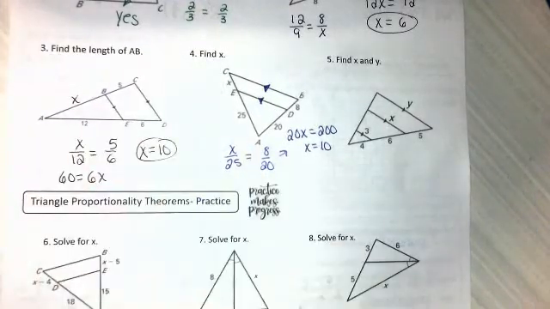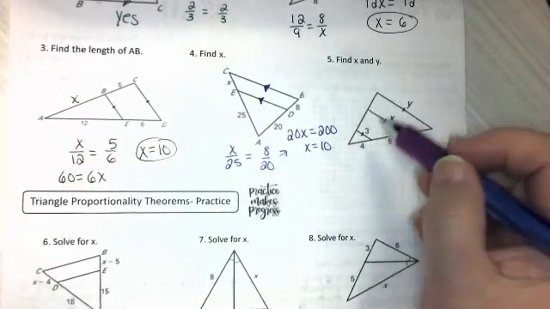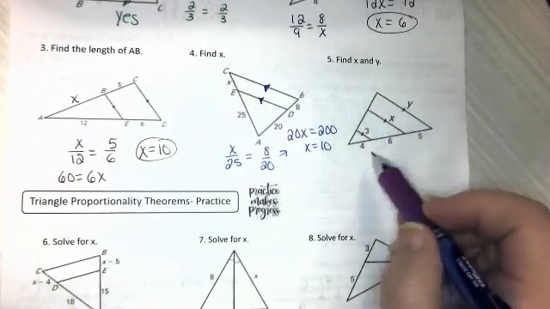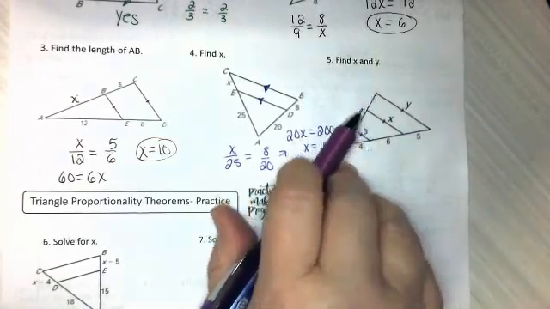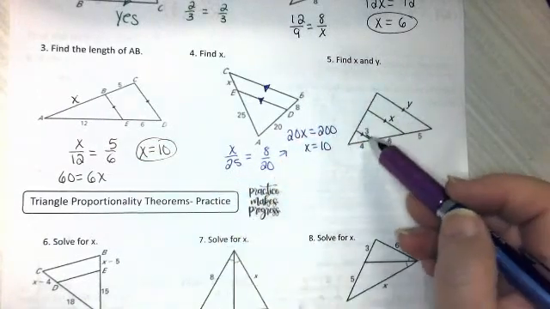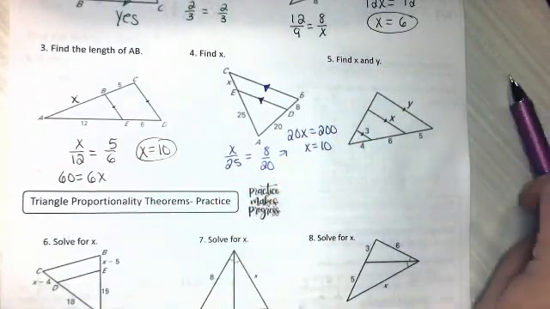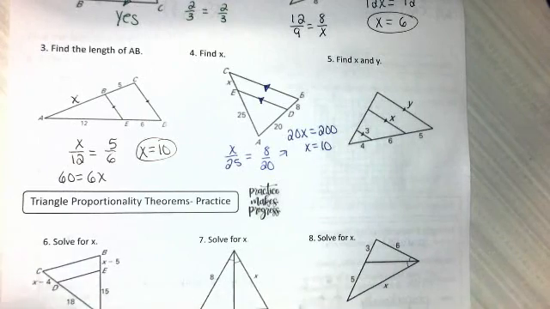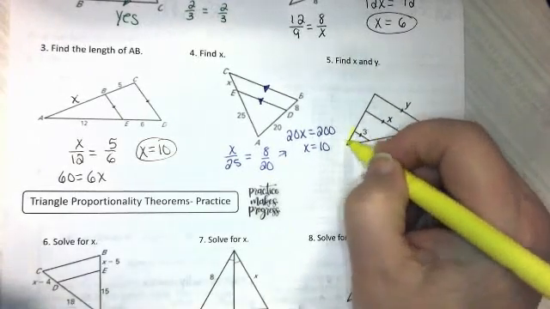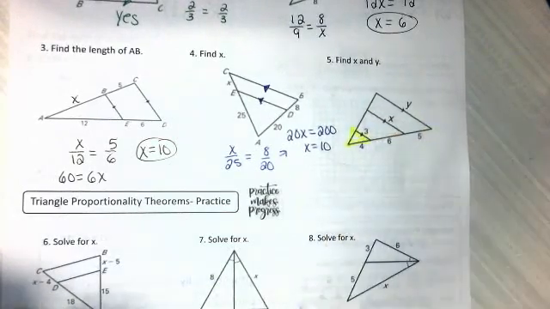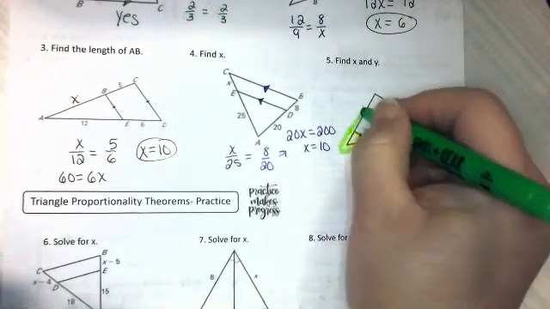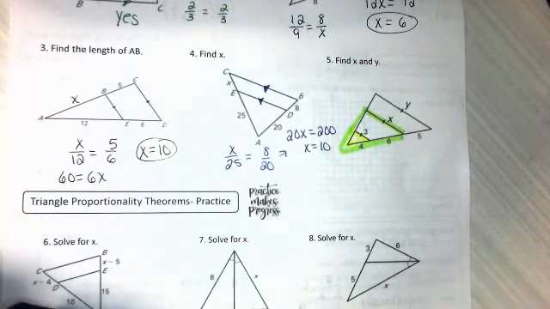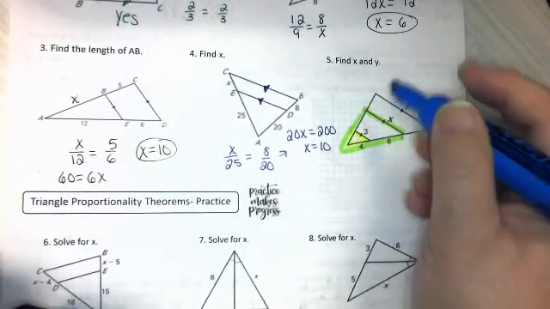Now, this is one I want to warn you about. Notice we have our parallel sides, and we have pieces over here. But this time they're not asking us for the other side that's divided proportionally. They're asking us for those bottom pieces. So be really careful. You should be able to look at this picture and notice, hey, there's a little triangle, and then there's a medium triangle, and of course we have the giant, big triangle.